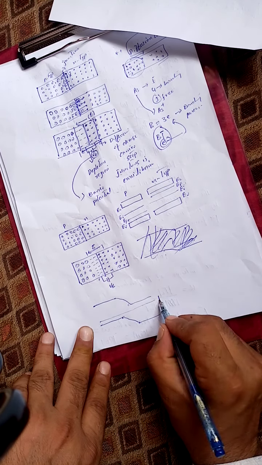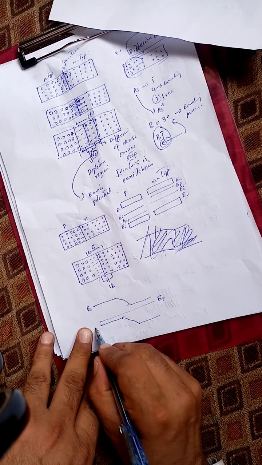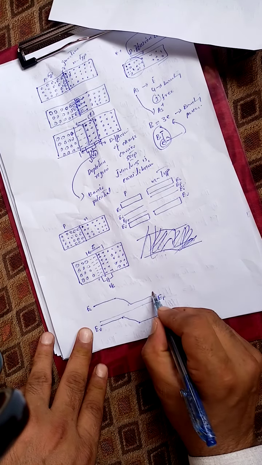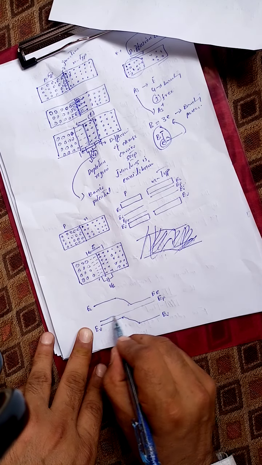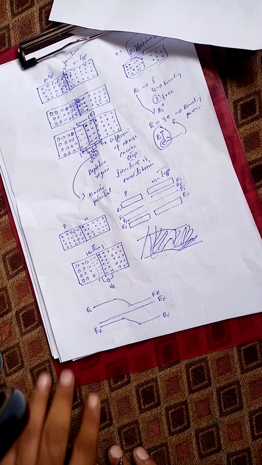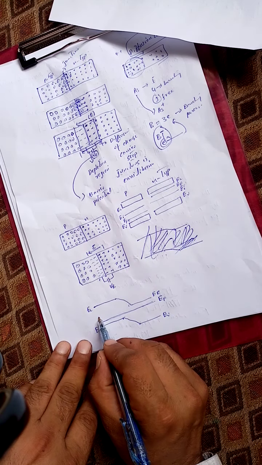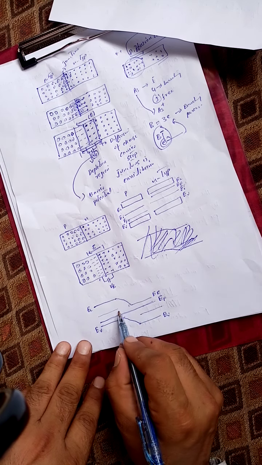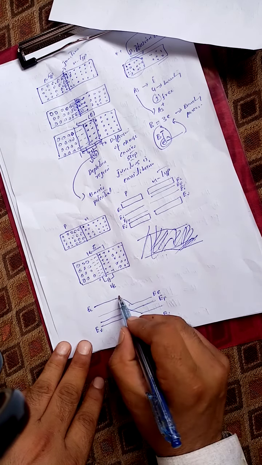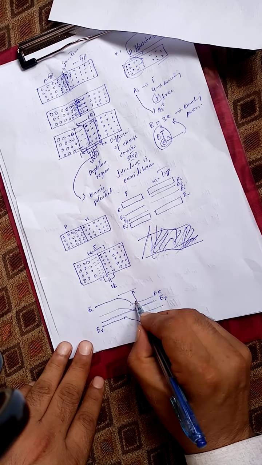This is EF. Here we have EC, EV. Here we have EC, EV, and this is the Fermi energy. Now the intrinsic Fermi energy is in the middle. So we have a potential difference. This is the potential difference, a barrier potential.